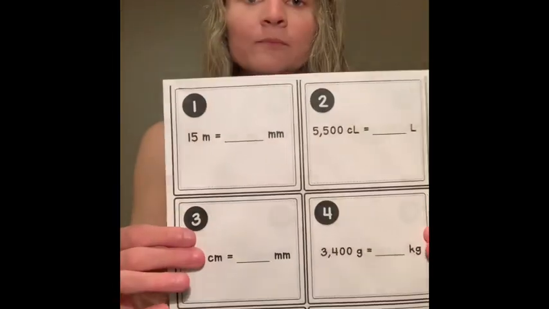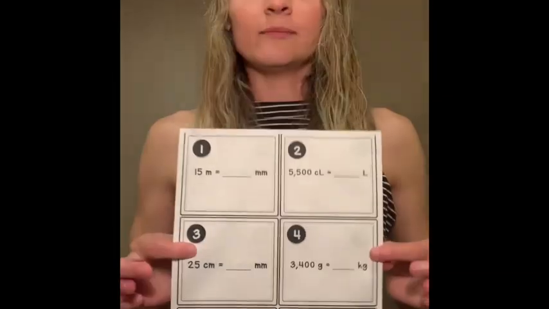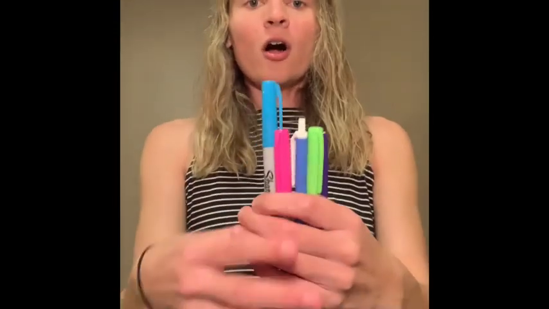The next thing you need is this lovely packet of conversions. Woo! Okay? And you also need a pen or a pencil to write with. If you want to make it pretty, you can bring all the different colors, but you don't have to. So I'm going to let you pause me as you go gather your materials before you finish the rest of this video.